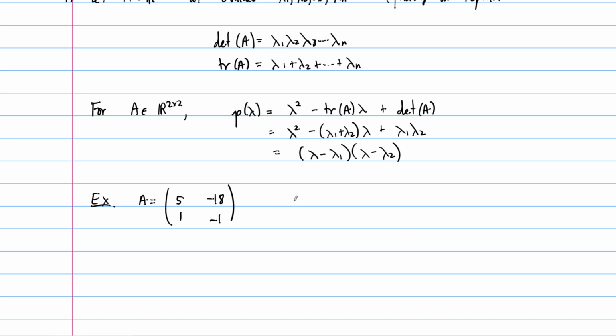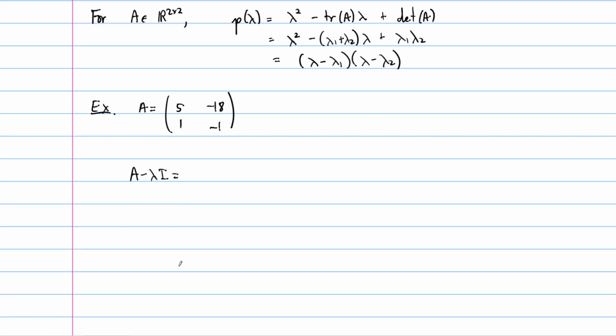But here's our matrix A. So A minus lambda I for this matrix is going to be the matrix 5 minus lambda, negative 18, 1, negative 1 minus lambda. This means that the characteristic polynomial is given by 5 minus lambda times negative 1 minus lambda plus 18.